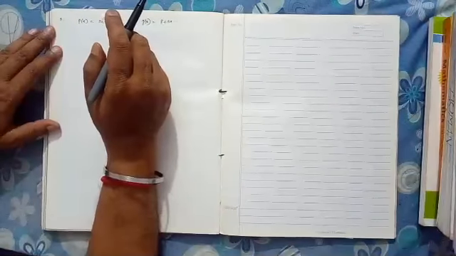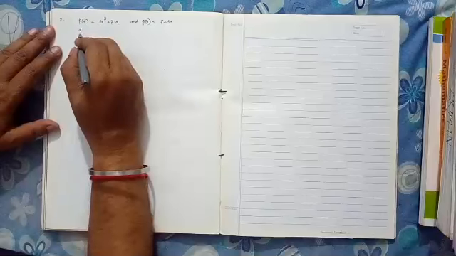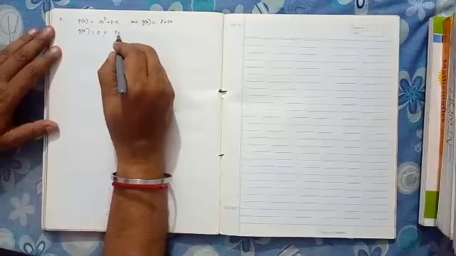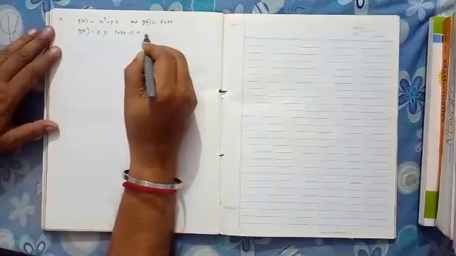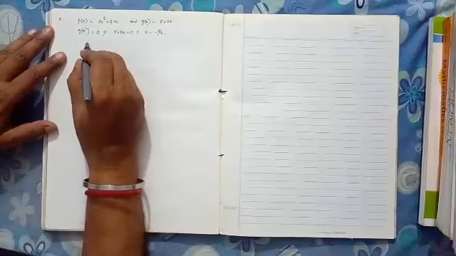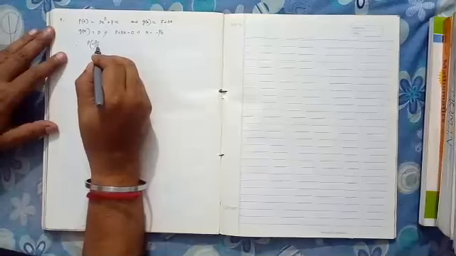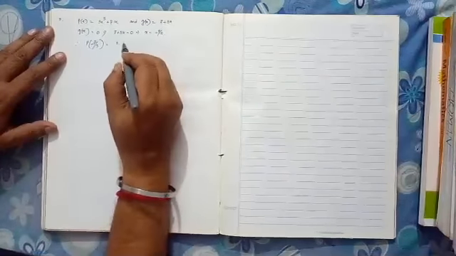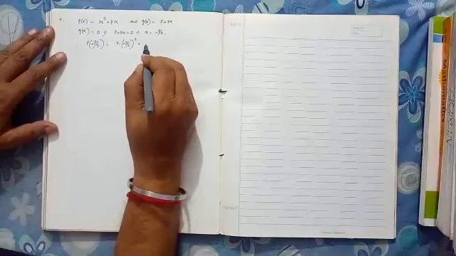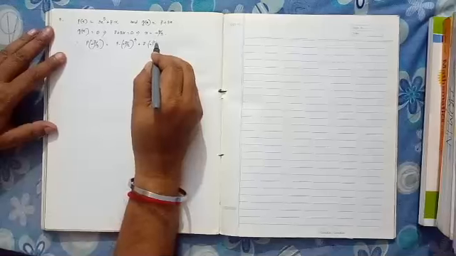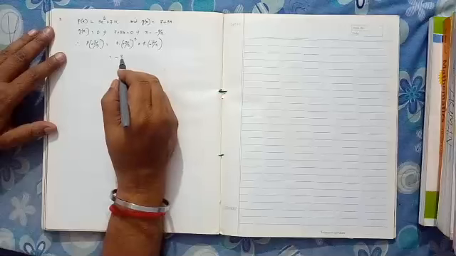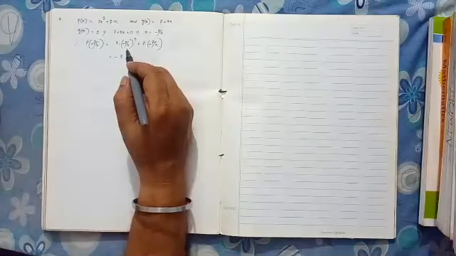As previously, what we were doing: g of x is equal to 0. So g of x is equal to 0 implies 7 plus 3x is equal to 0, implies x is equal to minus 7 by 3. Therefore, p of minus 7 by 3 is equal to 3 into minus 7 by 3 whole cube plus 7 into minus 7 by 3. So this is equal to 3 into minus 7 into 7 into 7.